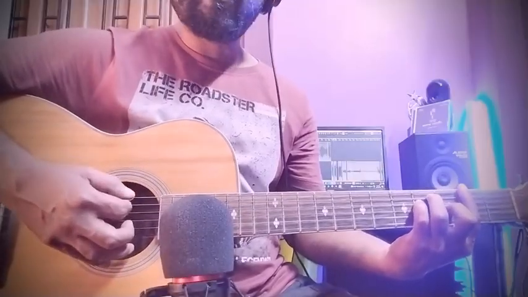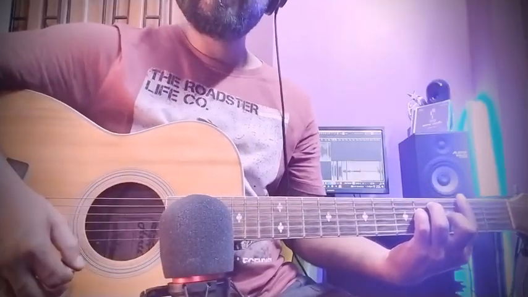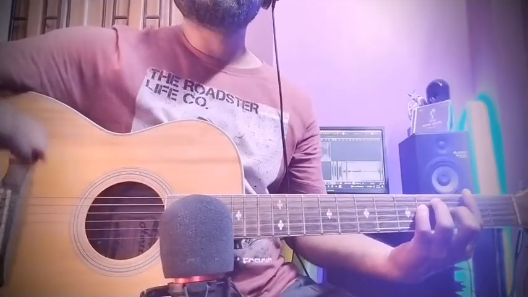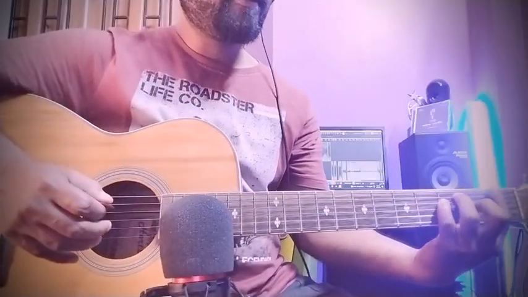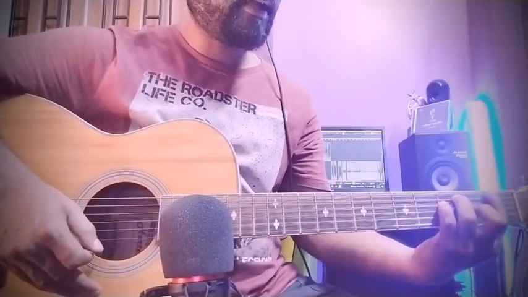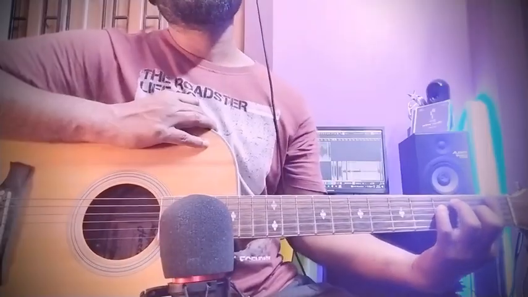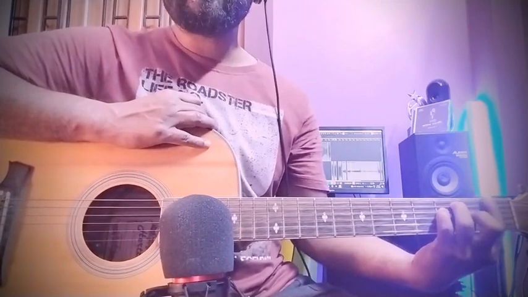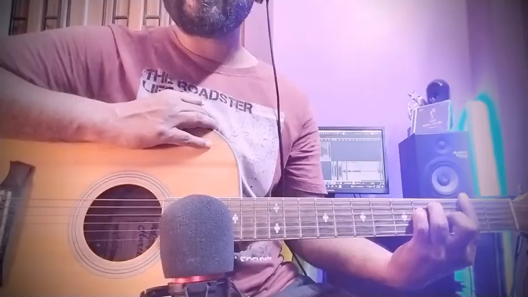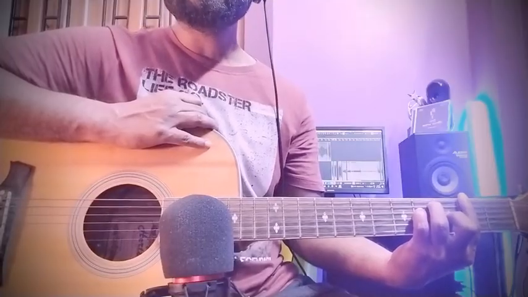So the combination here will be the F sharp major chord. So in short, this is applicable only for the bar shapes, not for the open shapes. If I shift the F major shape to the next fret, it will be the F sharp major chord.